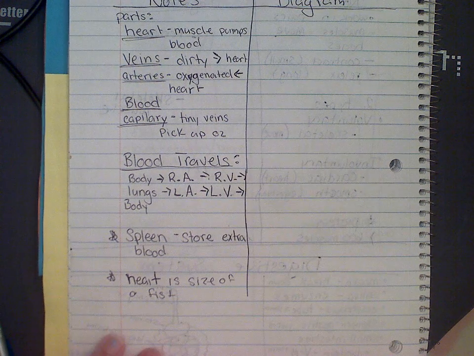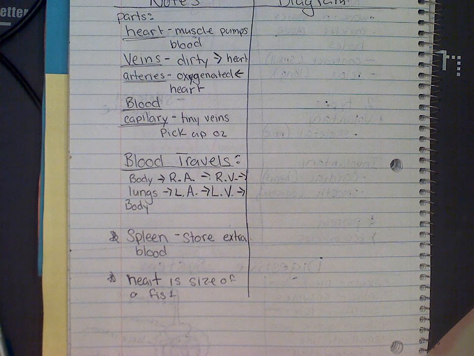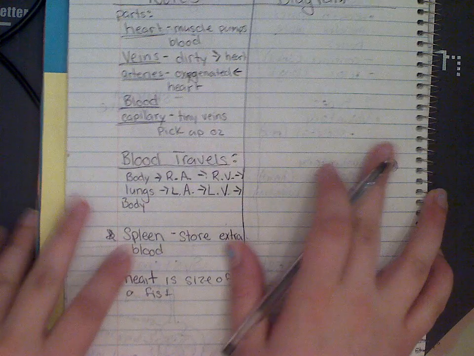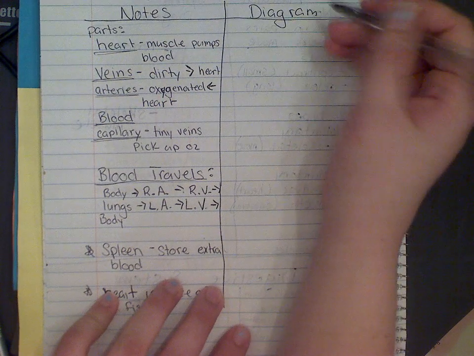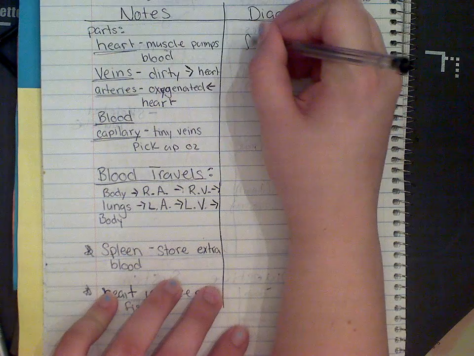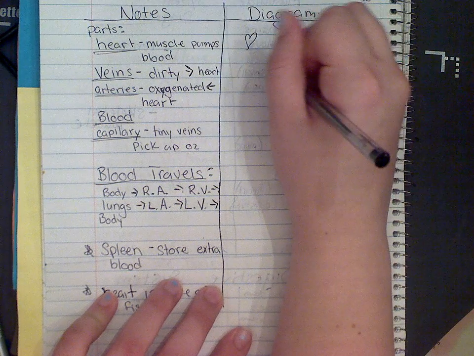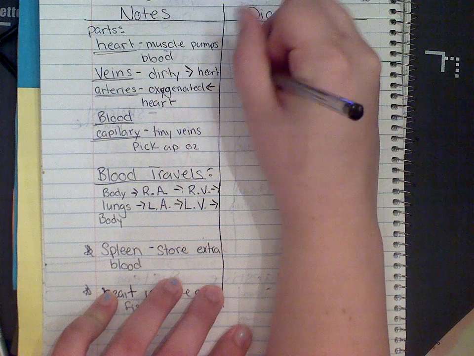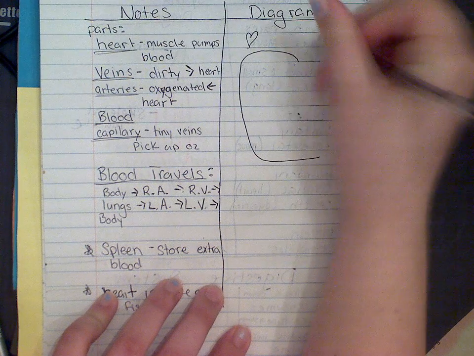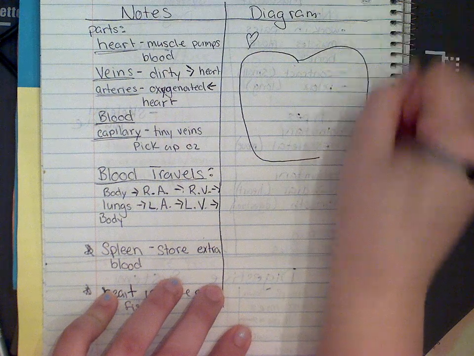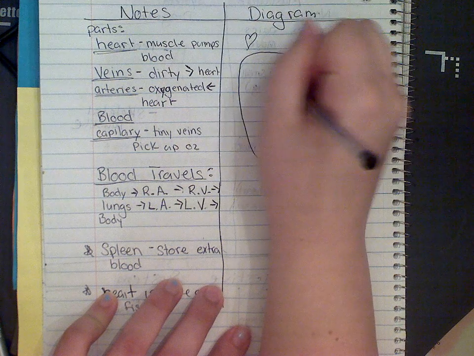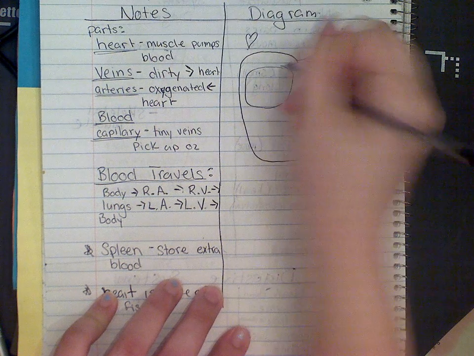Which again, is just a little fun fact. For our diagram, I'm just going to draw a diagram of the heart. Now, your heart is not shaped like Valentine's Day hearts like this, although that's cute, but it's sort of in that shape. It actually ends up looking more like an apple, because it does come down like this. And then we have our first chamber.